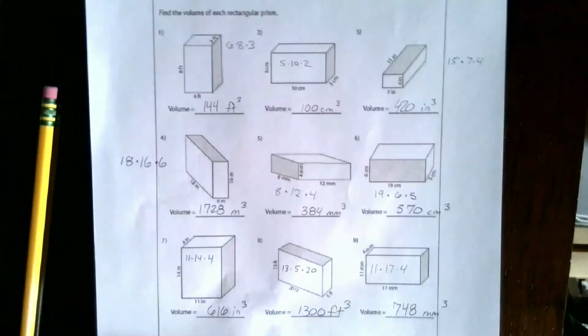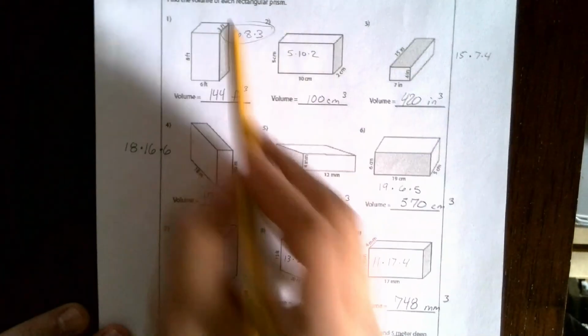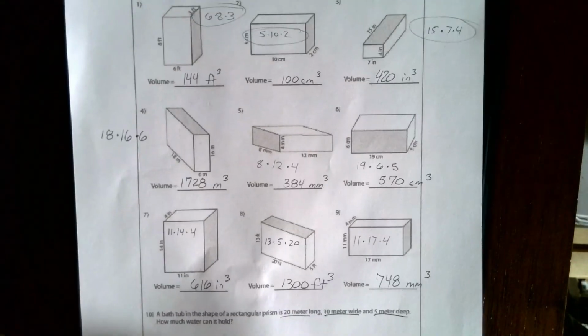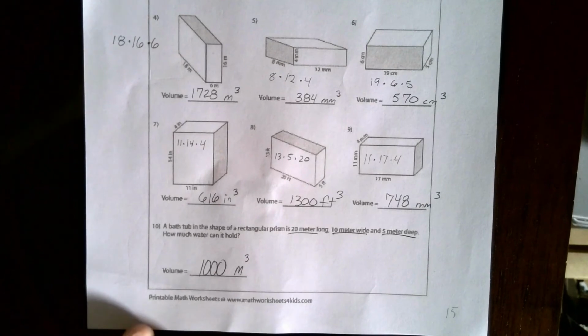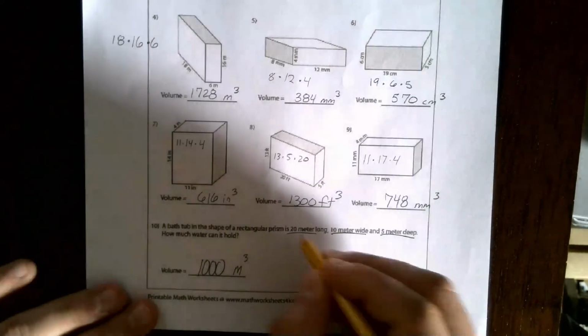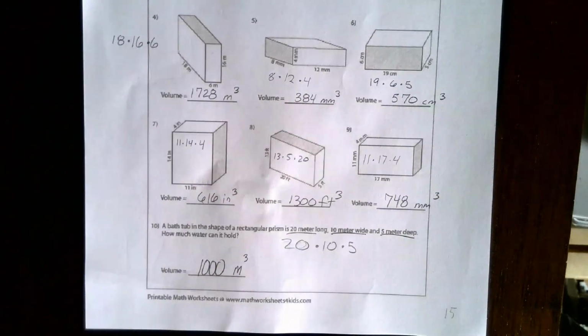All right, let's take a look real quick at the page 15 answers. Hopefully they were really easy. Since they were all rectangular prisms, these are probably your favorite. All you had to do was length times width times height for all of them. So you can see I wrote them out: 6 times 8 times 3, 5 times 10 times 2, 15 times 7 times 4. It's just the dimensions multiplied. So I'll give you a second to look at those answers. You can certainly pause it if I'm going too fast, so you can check to see how you did on all those. And your answer for the last one, number 10, would be 20 times 10 times 5, and that turns out to be 1,000 cubic meters, or meters cubed.